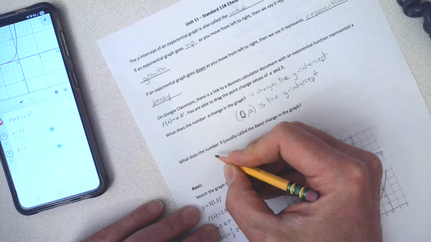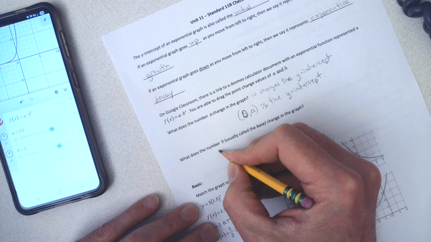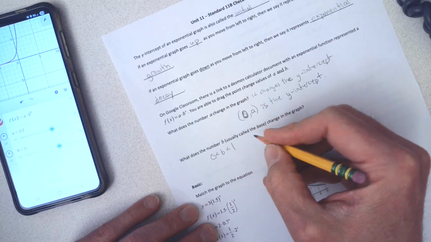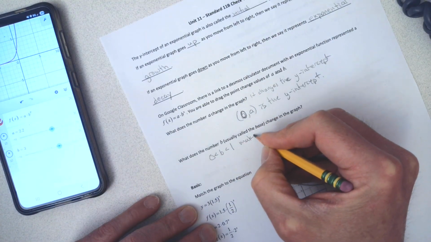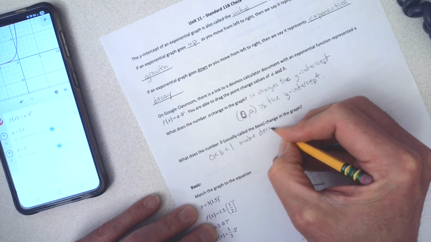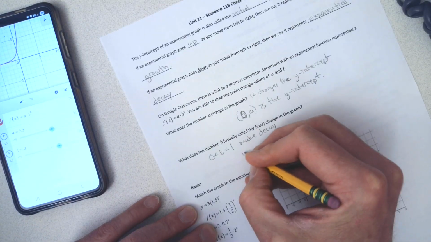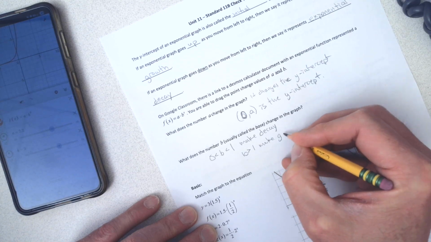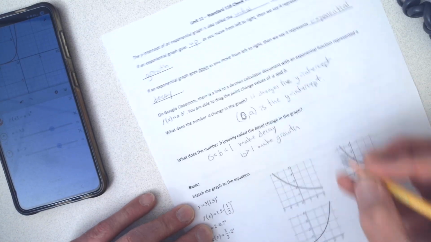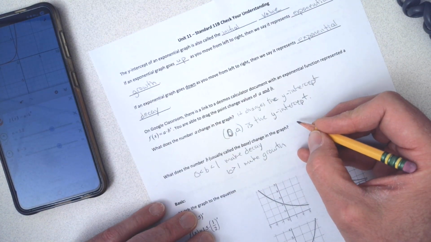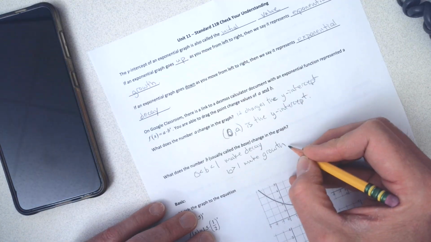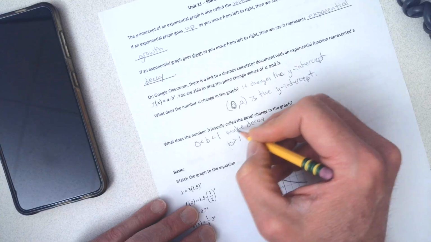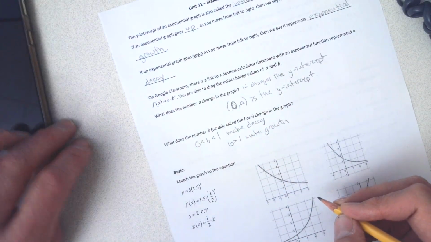So b values that are between 0 and 1 make decay, and b values that are bigger than 1 make growth. And the bigger these things are, the faster the growth. The closer these are to 0, the faster the decay.